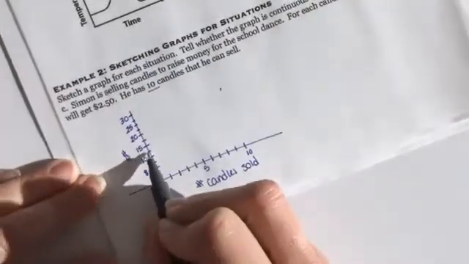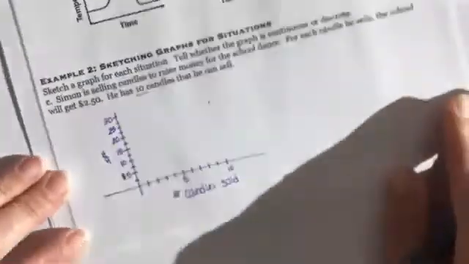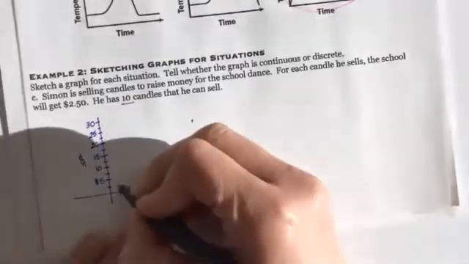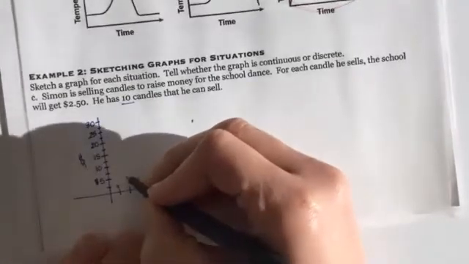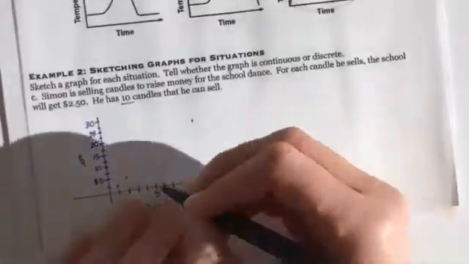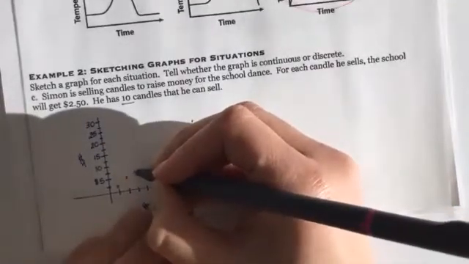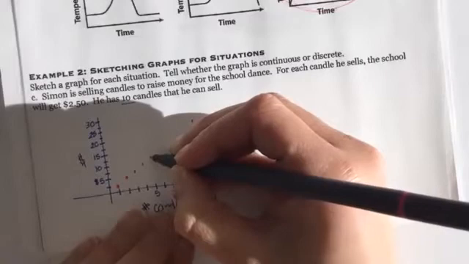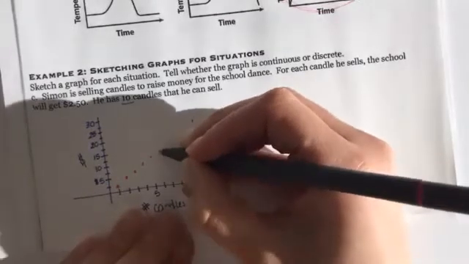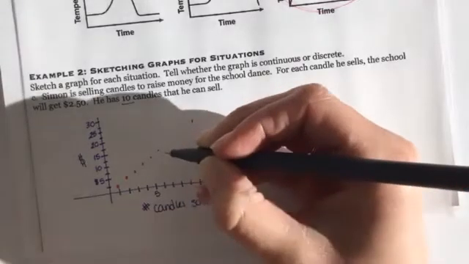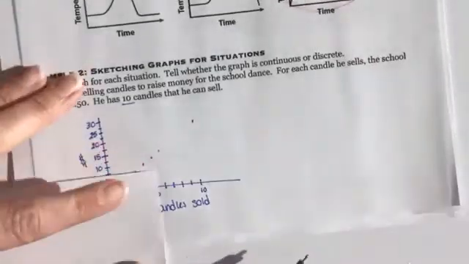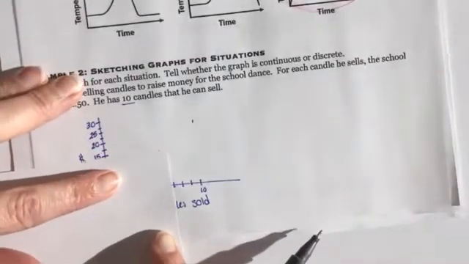1, 2, 3, 4, 5, 6, 7, 8, 9, 10. Okay, so now I'm going to plot my points. So for 1 candle, he would get $2.50. For 2 candles, he would make a total of $5. 3 candles would be $7.50. 4 candles bring us up to $10. And you guys can see how I'm doing this, right? It gets harder the further out you get. You usually have a ruler up here. Okay, so it's 7.